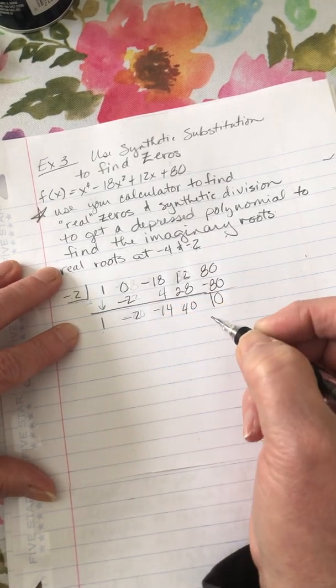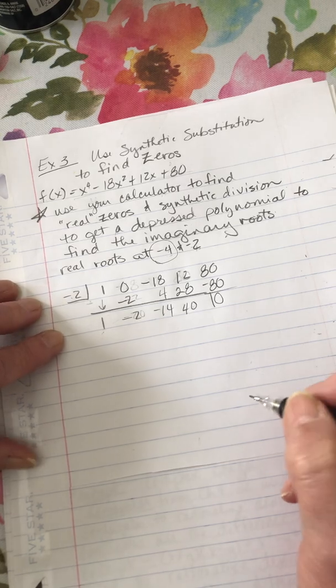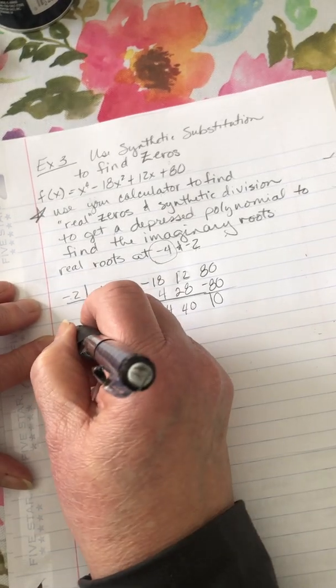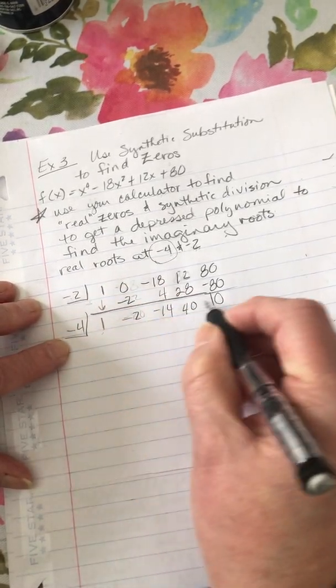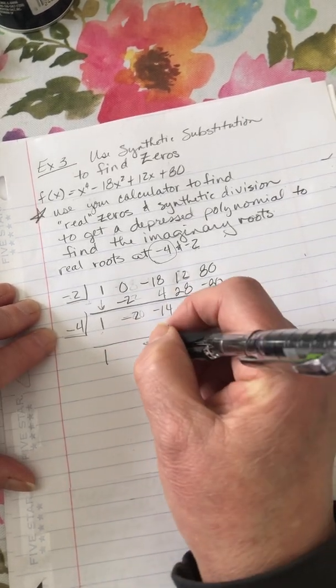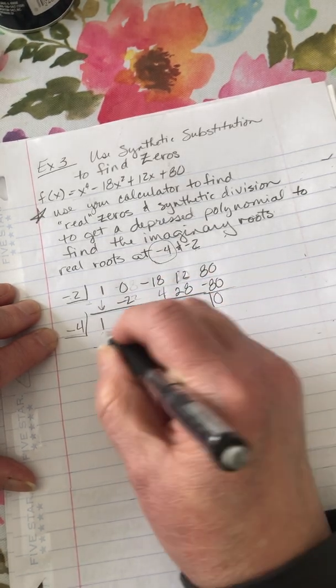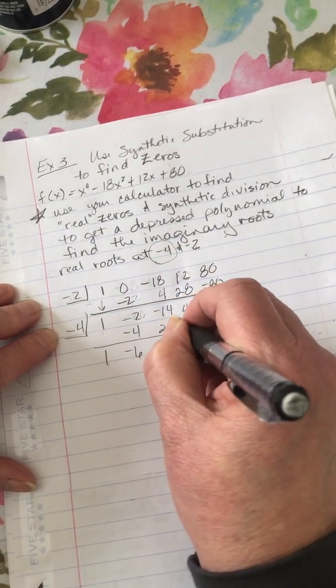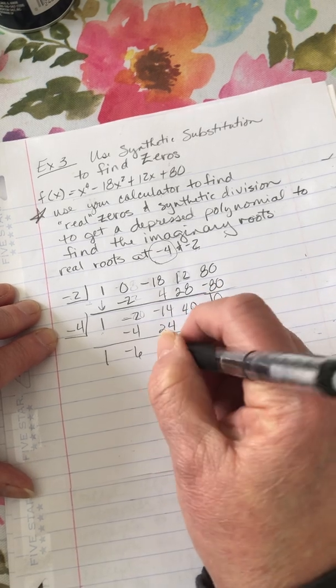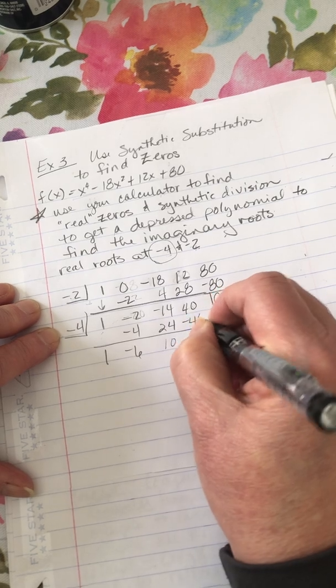Okay. Now, because I've got another root, I'm just going to do a double synthetic division and put my -4 over here because I'm going to use these numbers. Okay. Bring down the 1. That gives me -6 times -4 is +24, which gives me 10 times -4 is -40.